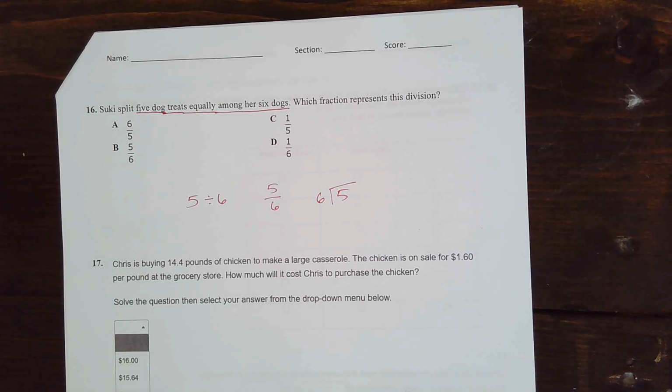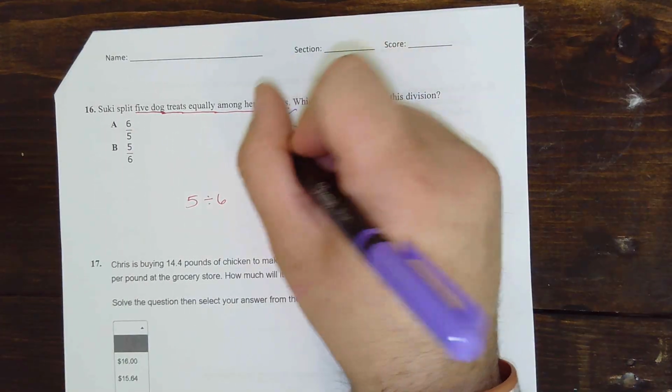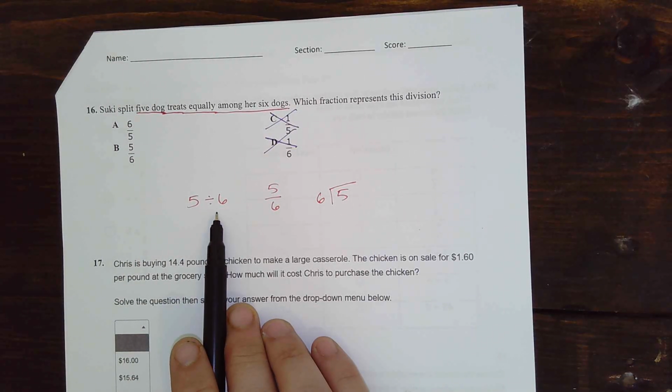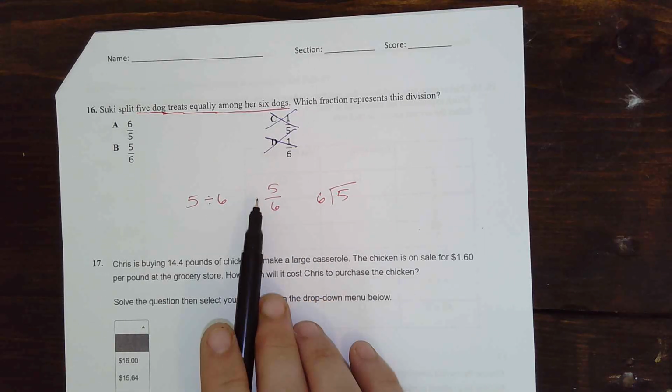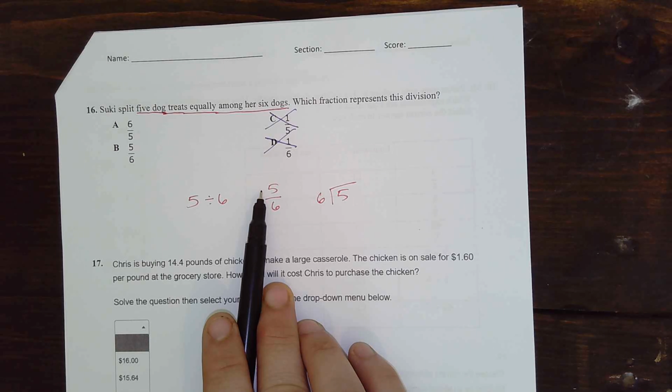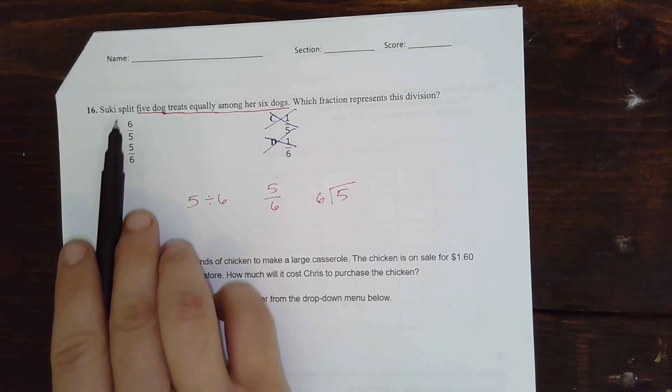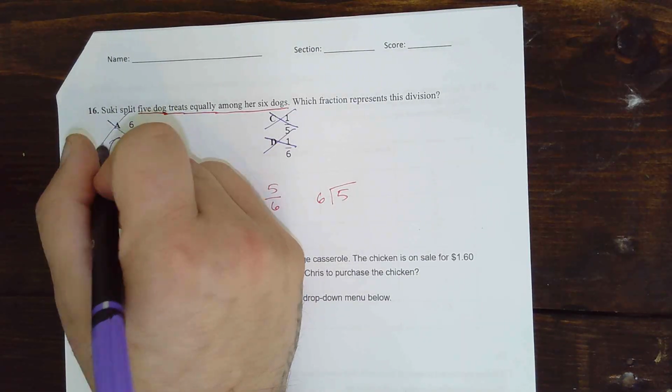So now it's a matter of just finding what they're looking for. If I can be really truthful here, the 2 answer choices we can get rid of immediately are C and D. They didn't mention anything about 1 of anything, so we can get rid of that. Now here, 5 divided by 6 can also be written as 5 over 6. Our 5 dog treats split equally amongst our 6 dogs. The only one that matches here is B. A cannot be our answer.